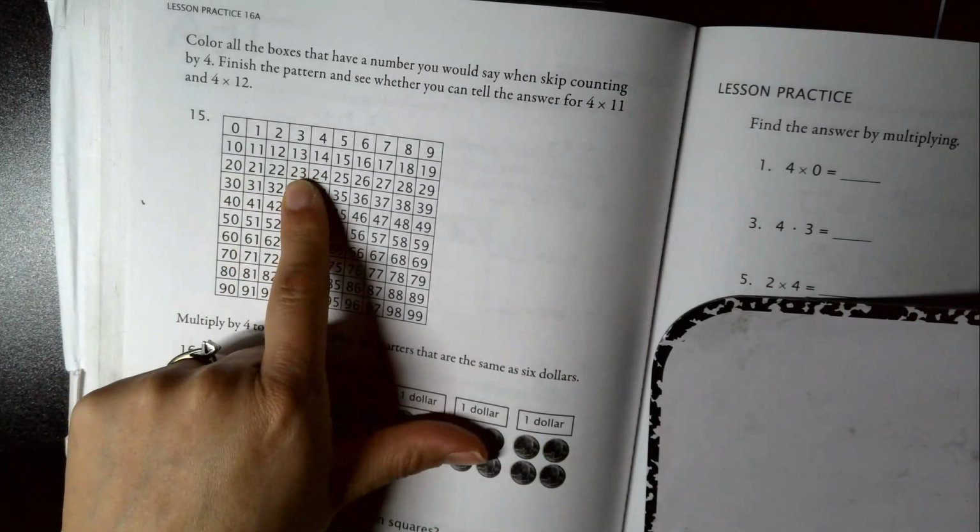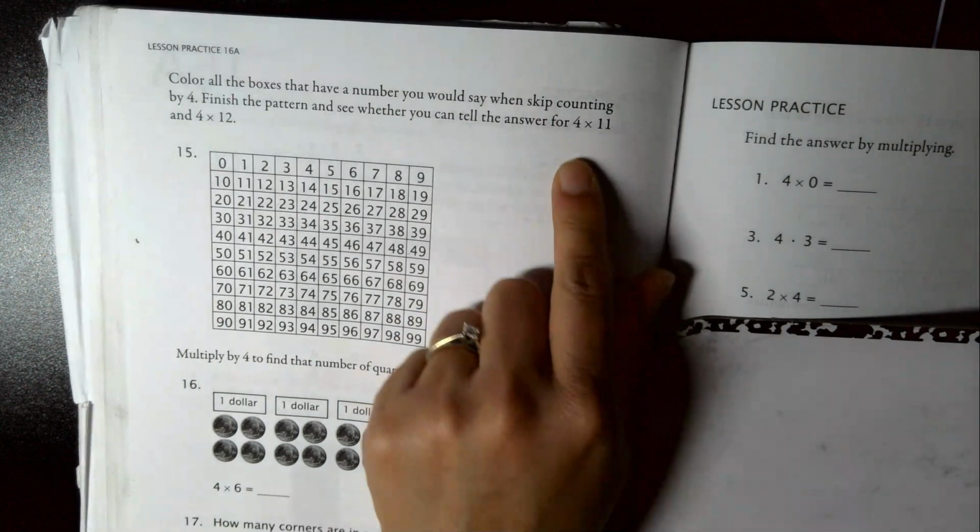Over here we have our little chart that we should all be familiar with. We're skip counting and highlighting as we go. So here we're skip counting by 4s. And you try to see a pattern while you're doing it, to see if you can figure out, based on the pattern, what the answer for 4 times 11 and 4 times 12 will be.